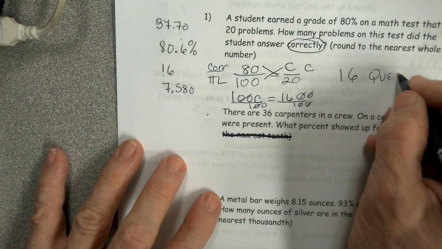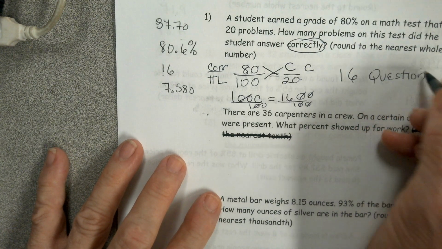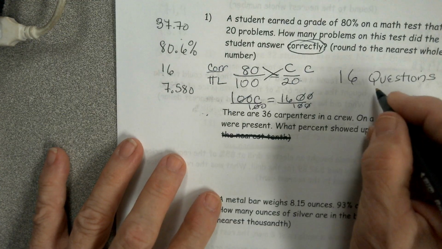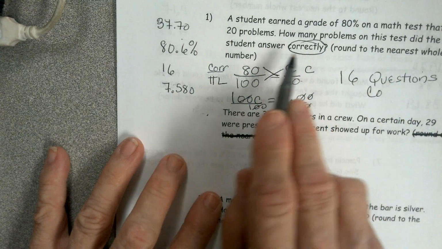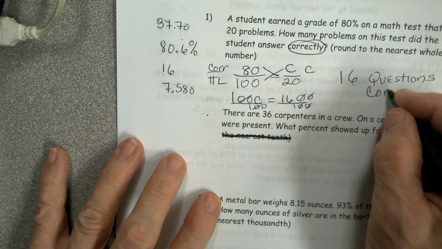16 questions. This is not a full sentence, but 16 questions correct. So answer, how many problems did he get correct? 16 questions correct.